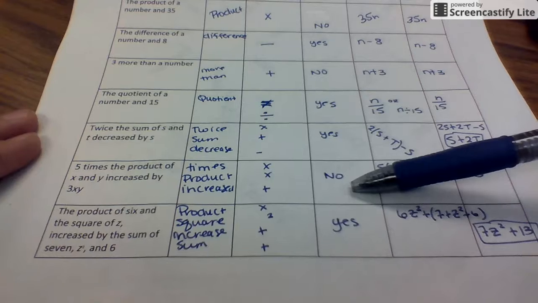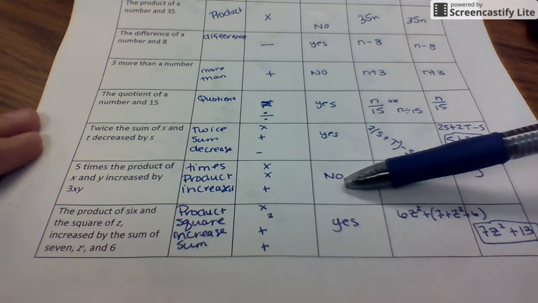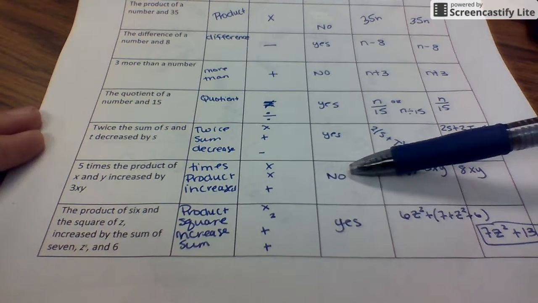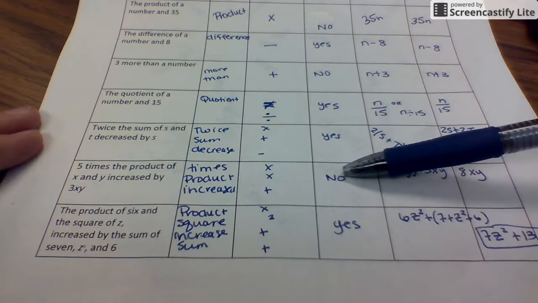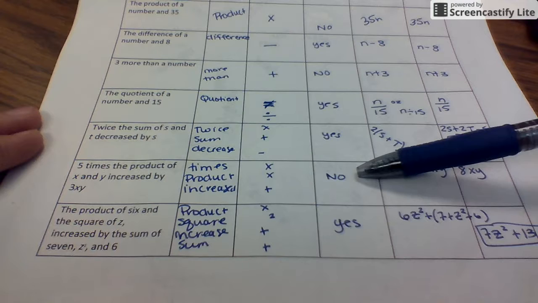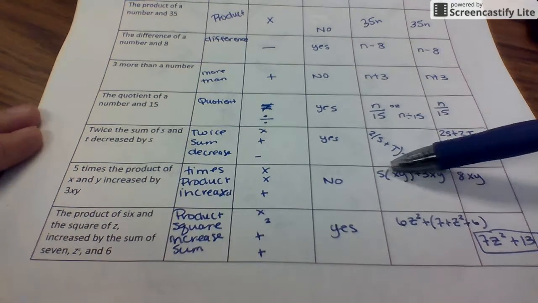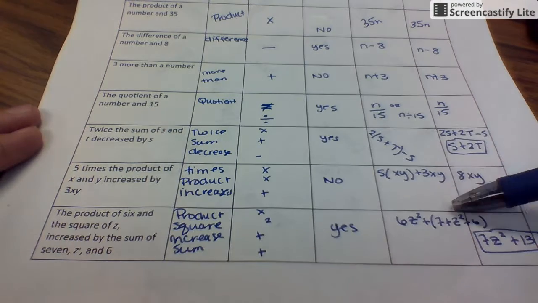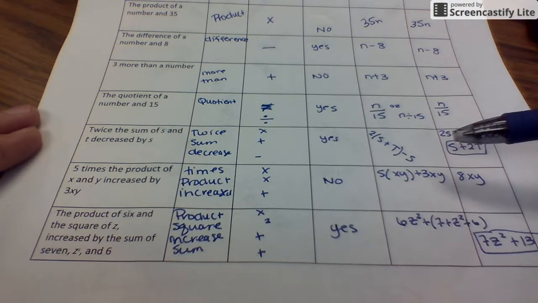Does order matter? Not really on this one because we're doing multiplication and addition. So it's not really going to matter as far as when I multiply those, it doesn't matter. And when I add, the order doesn't matter. However, the very beginning part, those need to go together. And the second part, that 3xy needs to go together.